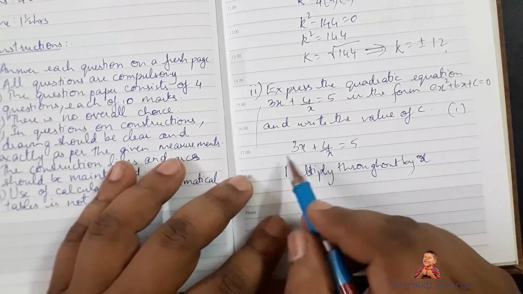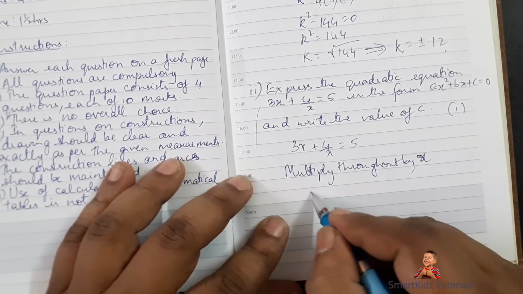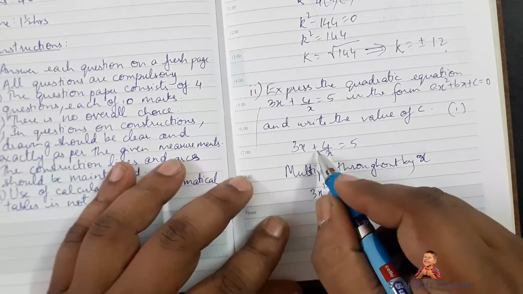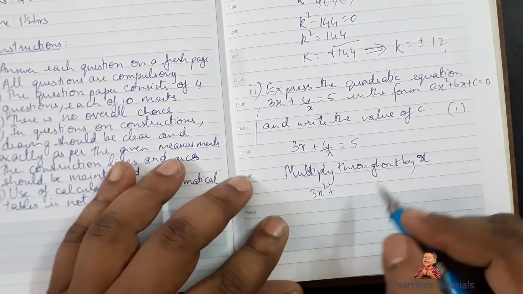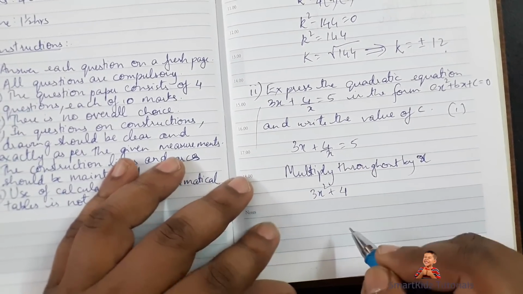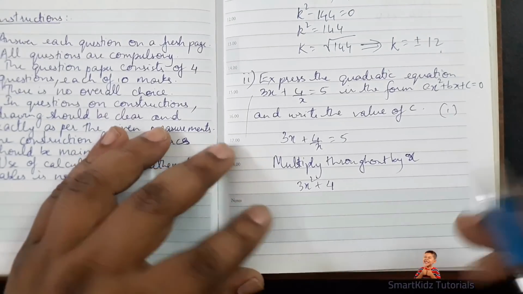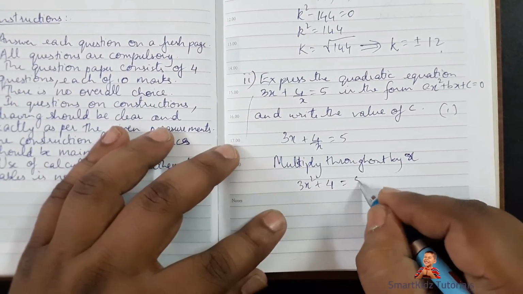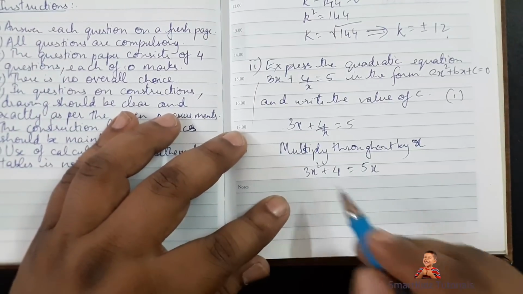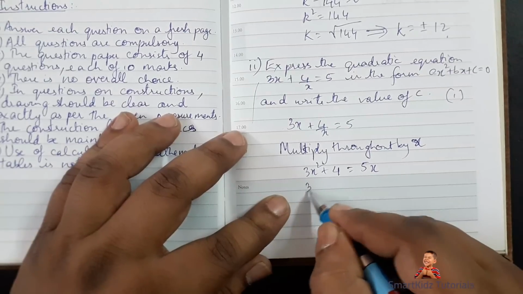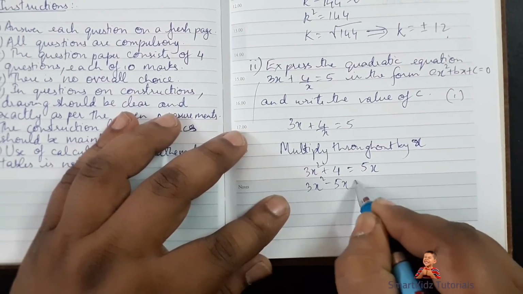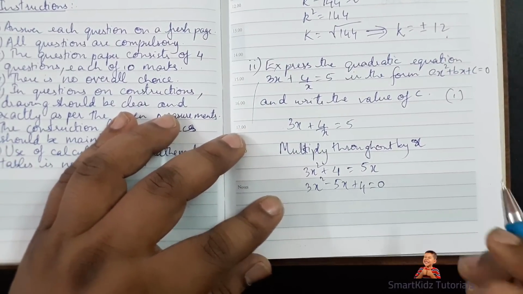So x into 3x will be 3x square. X into 4 upon x, this x and x will cancel, we'll be left with just 4. Then x into 5 will be 5x. Bring 5x on the left hand side, you get 3x square minus 5x plus 4 equal to 0.